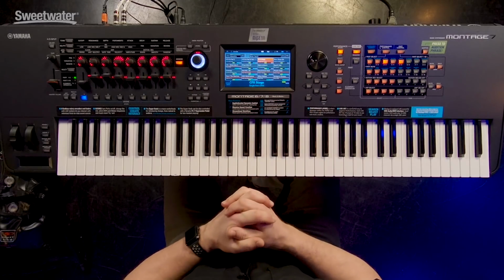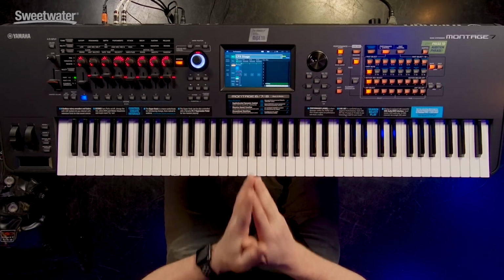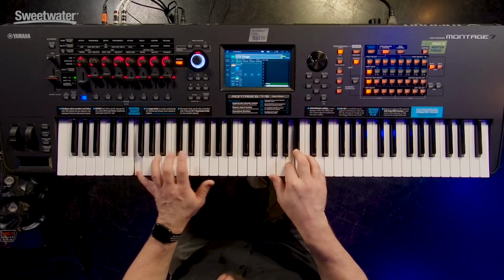Now in OS version 2.0, we added 99 new performances, and I'll play some of those in a bit. But the first one I want to play is this one that's called CFX Stage. This is a single part CFX, and it's a great sounding piano. I mean, just listen to the piano.